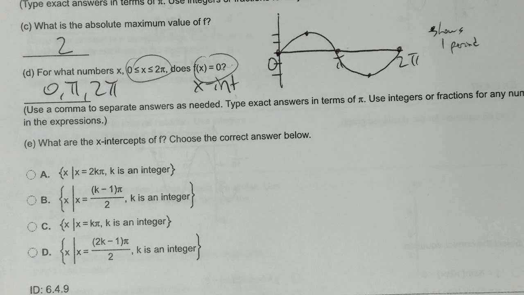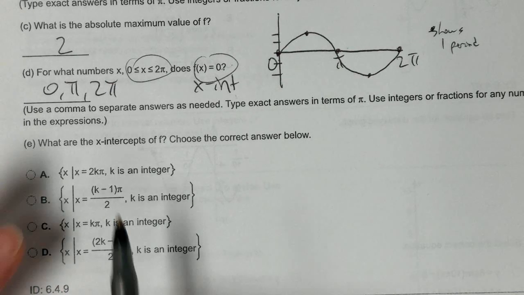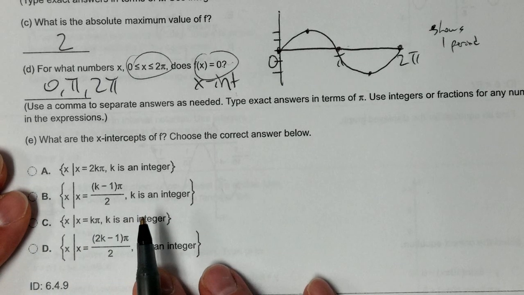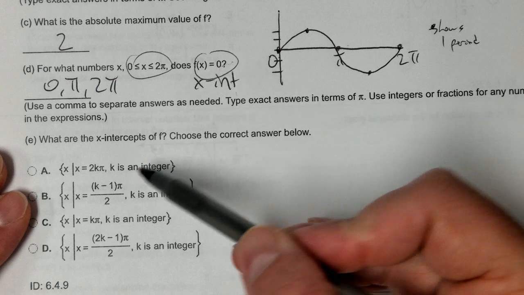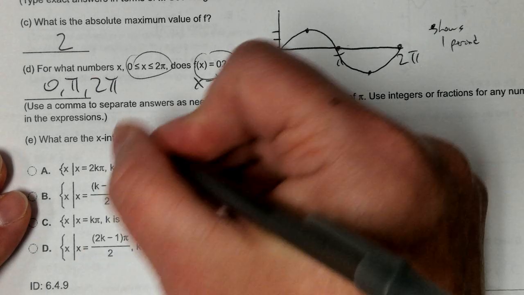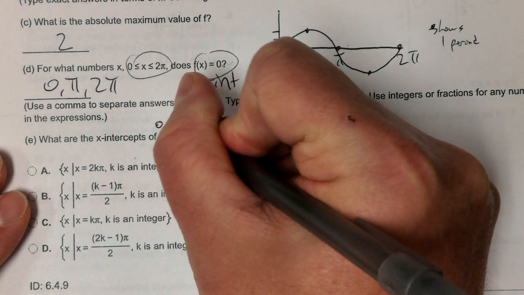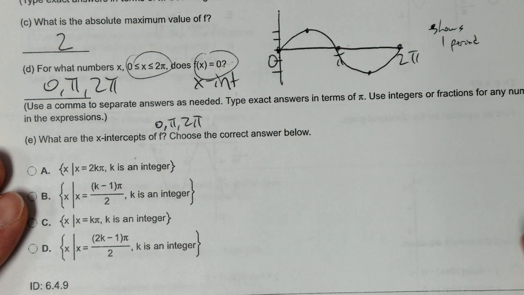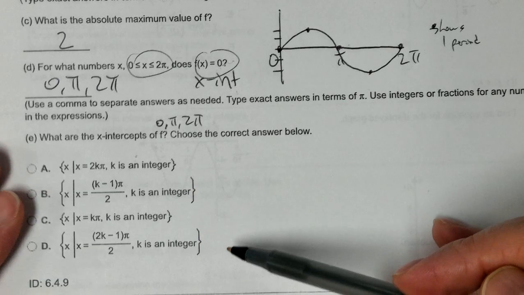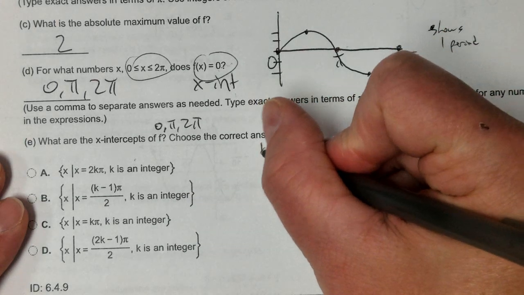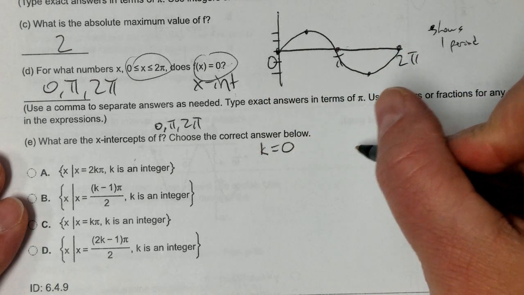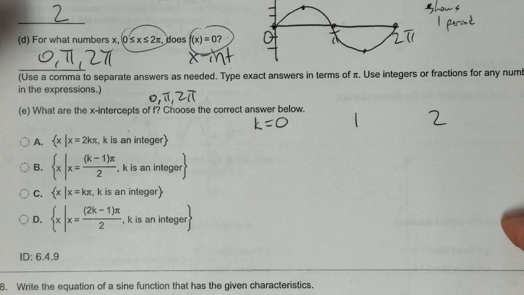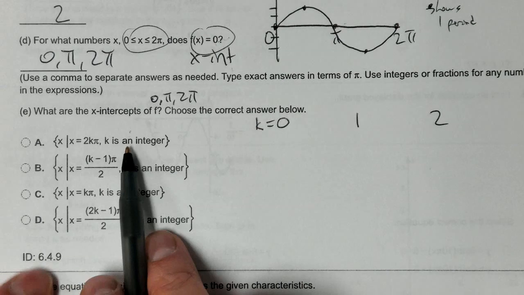Okay. Now the next part says what are the x-intercepts, and on this particular problem, this matches this part, and so we know we're going to want 0, pi, and 2 pi, but we've got to choose the correct pattern. So when it says k is an integer, what I'd like you to do is start with k equals 0, and then put 1, and then put 2, and see what works.